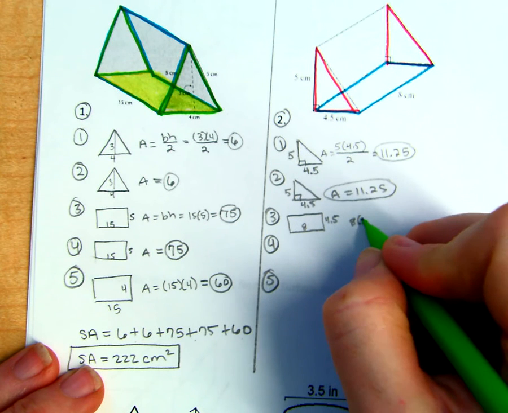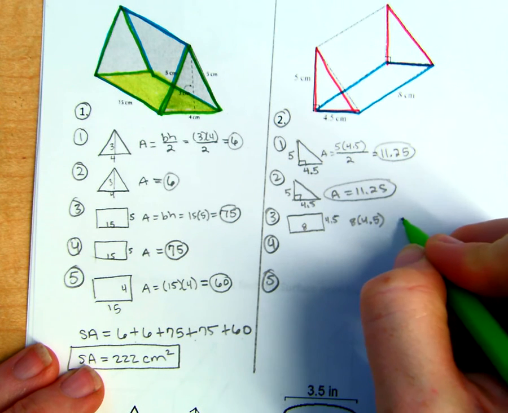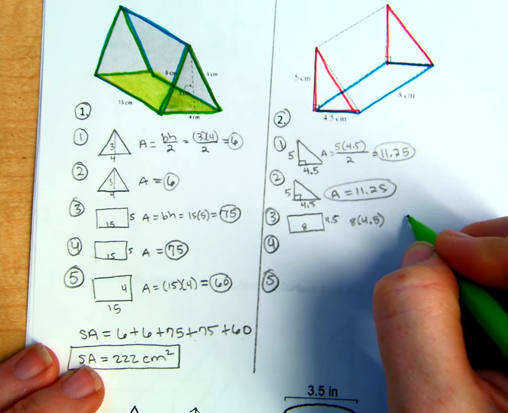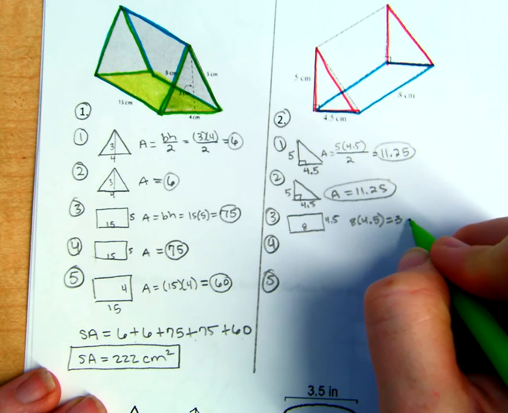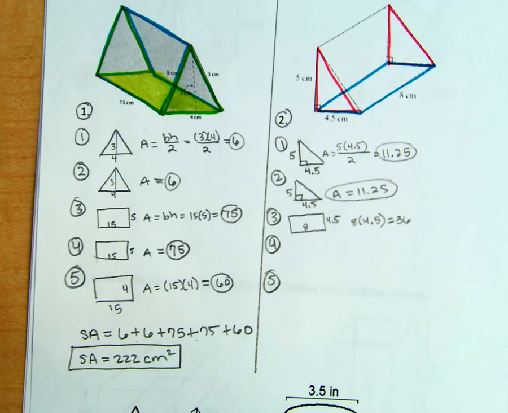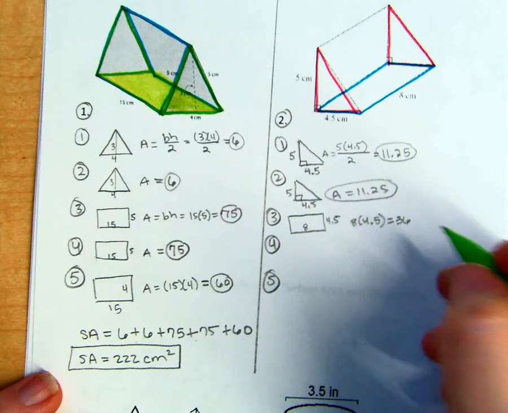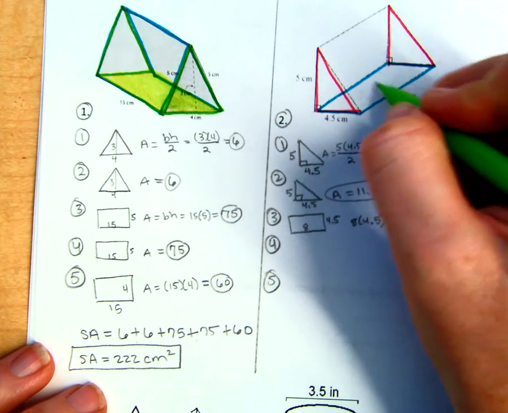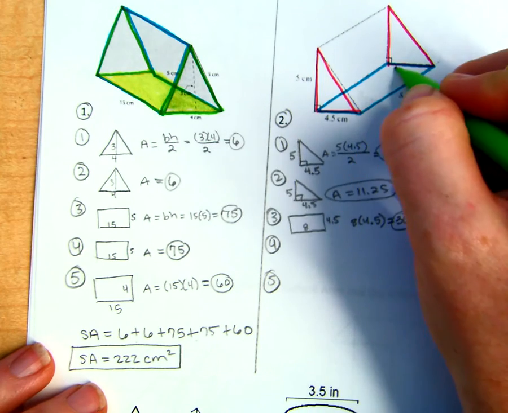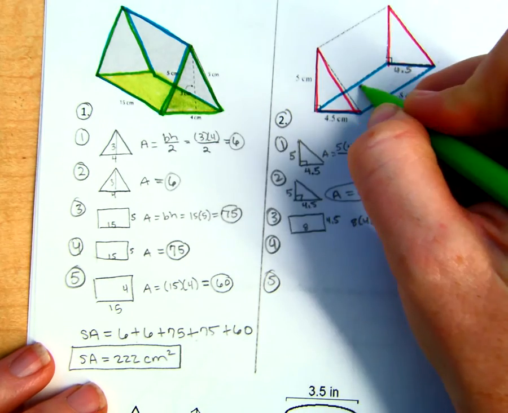And so we do 8 times 4.5, right, base times height. And 8 times 4.5 is 36. So that's our next one. And then if this side is 8 and this side is 4.5, right? So we've got 4.5 here, we've got 8 here.